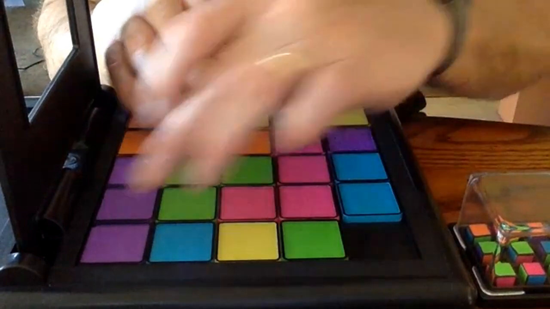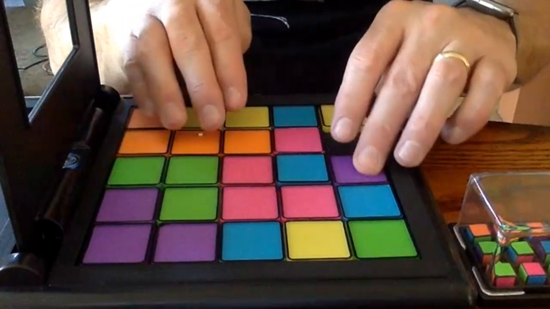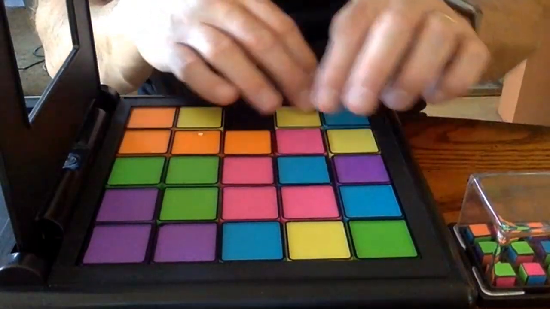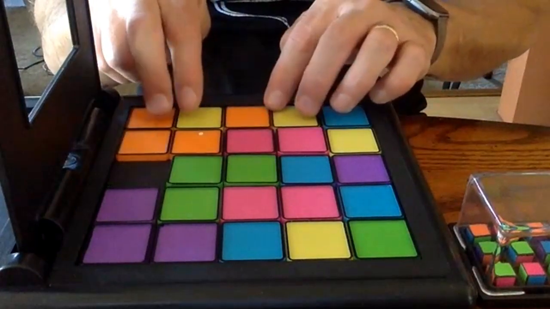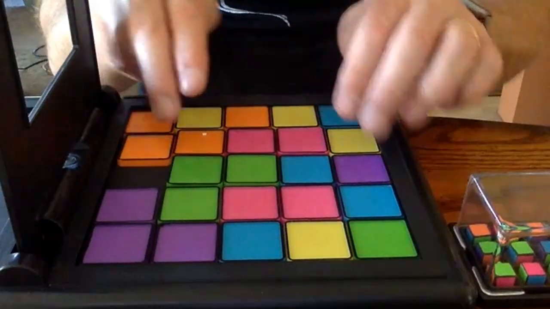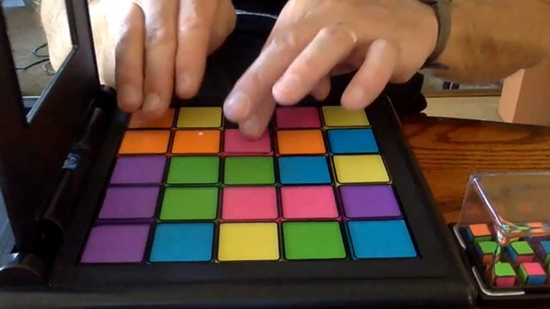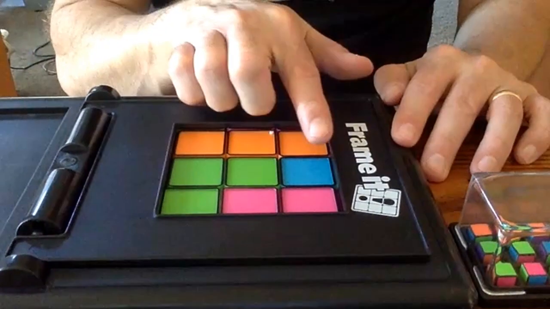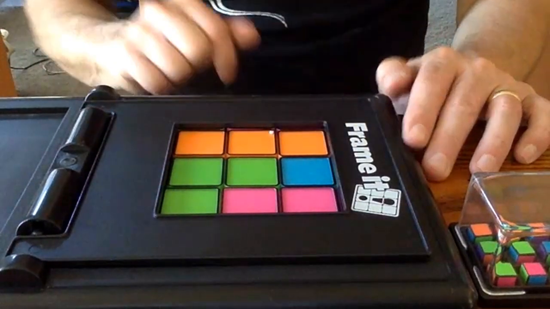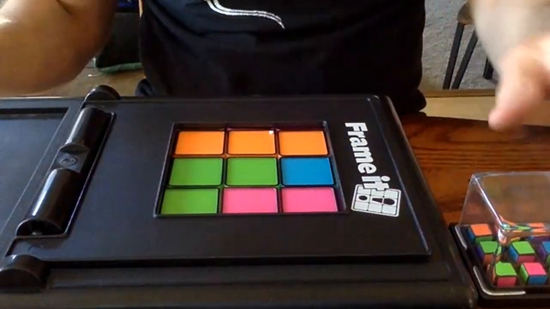I gotta get a blue in here. Put my green back. And again, there is a strategy involved in this. So there, pink, pink, green, blue, green, green, orange, orange, orange. And so whoever slaps theirs down first is the winner in Frame It.